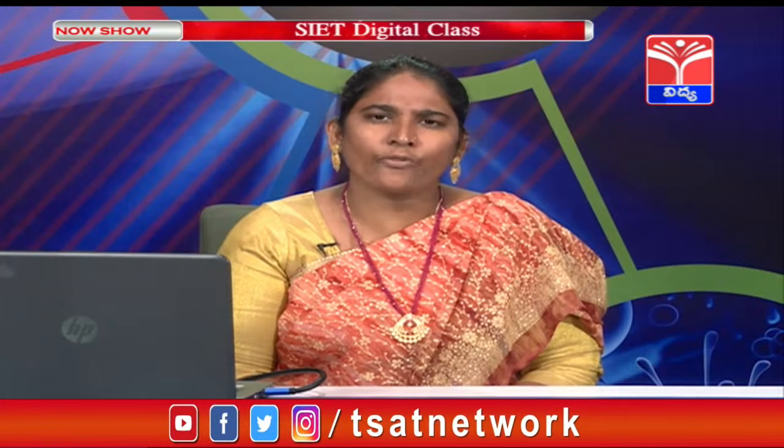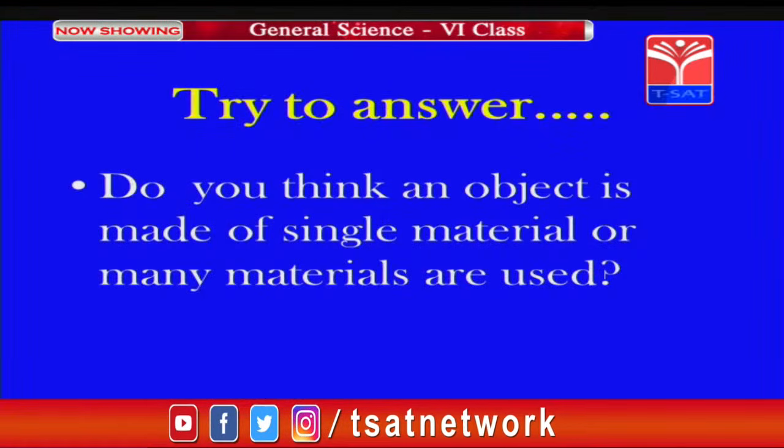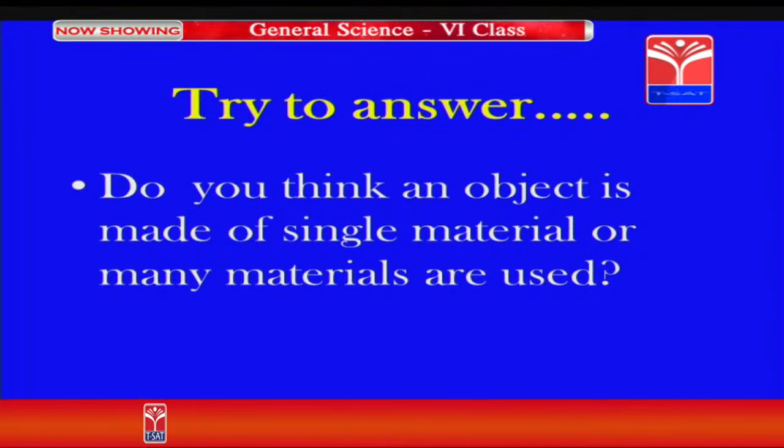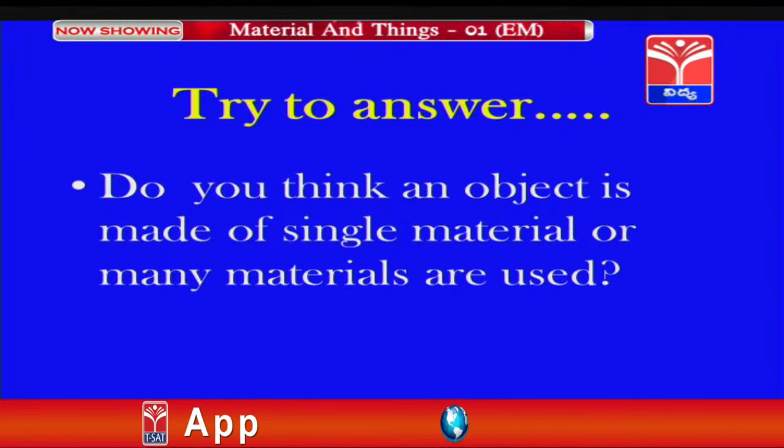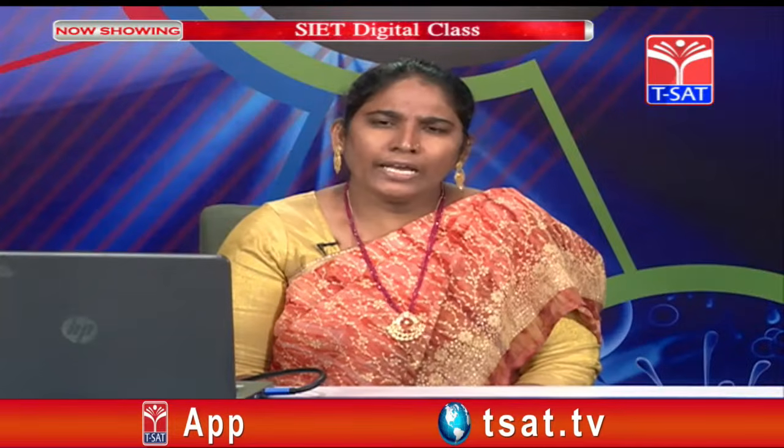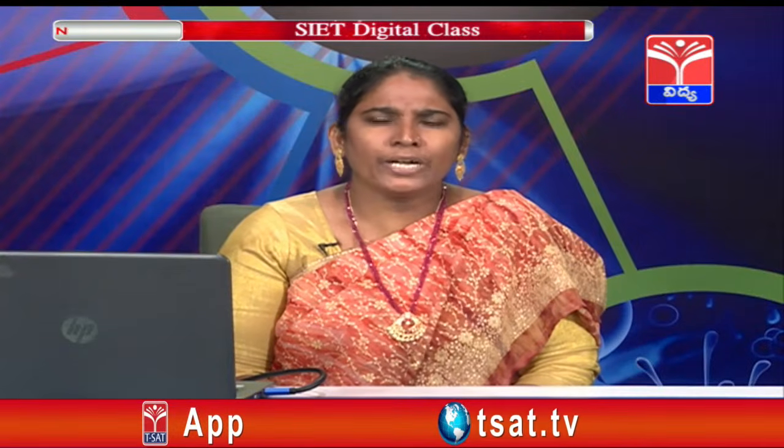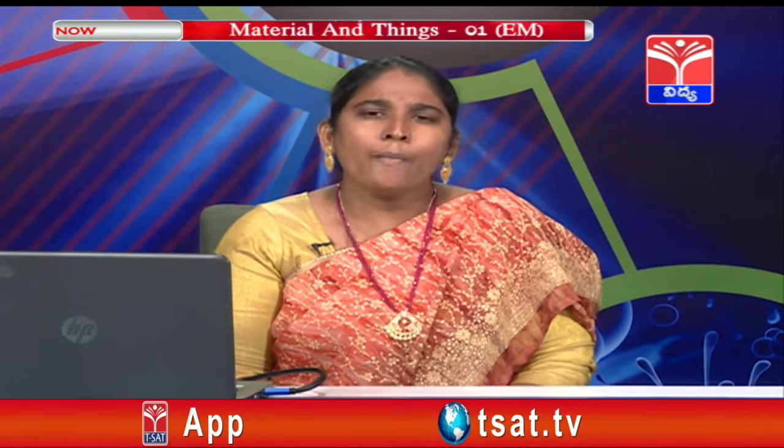So, children, here I have a question. Just look at the question and try to think about it, children. Do you think an object is made up of a single material or are many materials used? An example is a pen. A pen is made up of a plastic body, whereas you see the clip or the nib. What are the nib and the clip made up of? They are made from another material. So, we can say that an object can be made up of more than one or two materials.